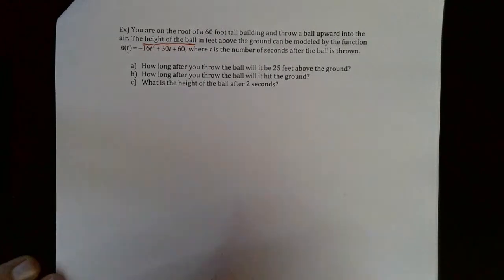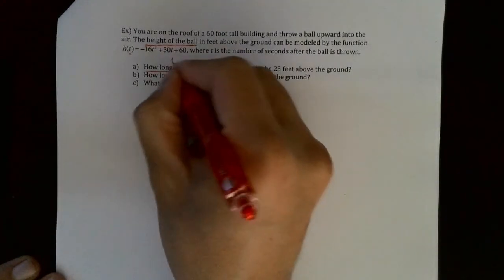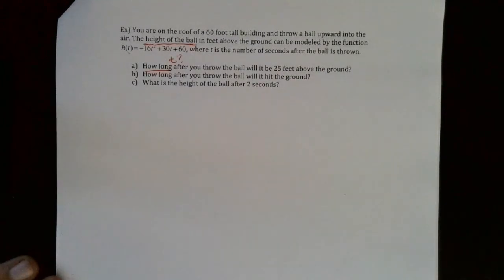Well, when I say how long, what am I trying to find? You're trying to find time. Sometimes people get confused by this. You have to make sure you know what you're trying to find. So I'm trying to find time, so you shouldn't be substituting in for it. You're trying to solve for it.